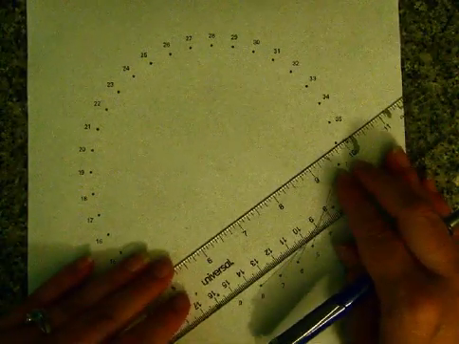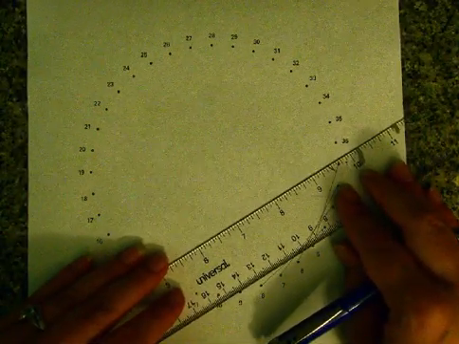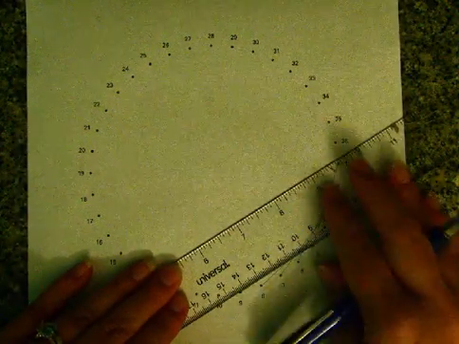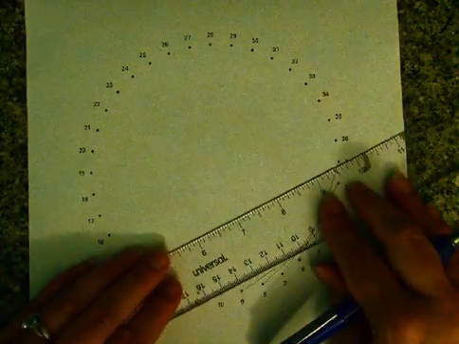This one is going to be a little bit simpler as far as drawing your lines, because you're just going from whatever dot was your last one to the very next dot.